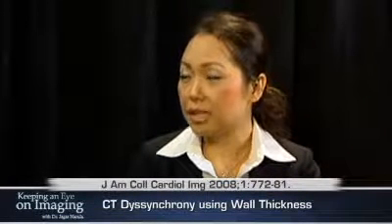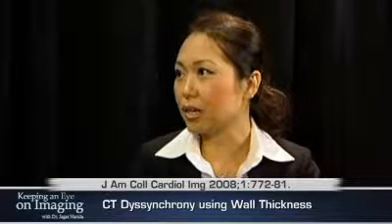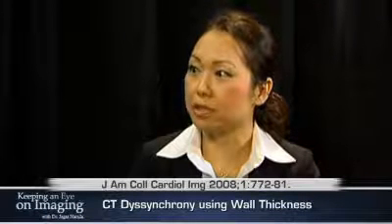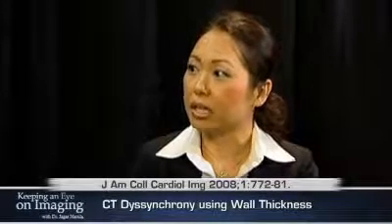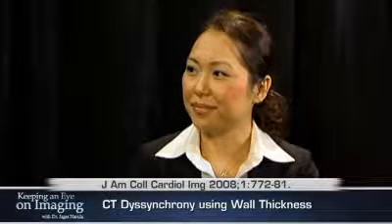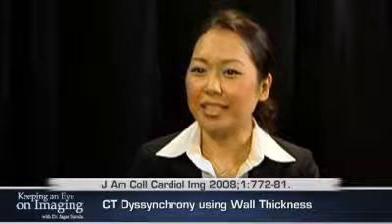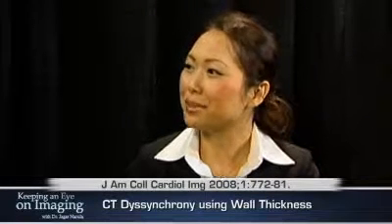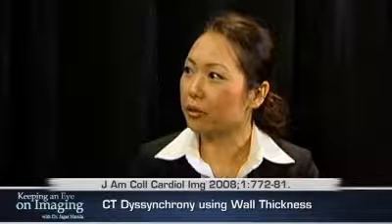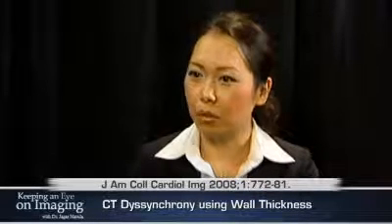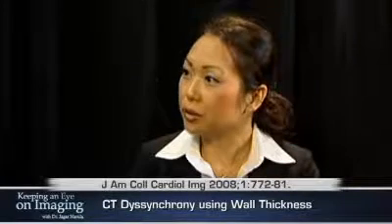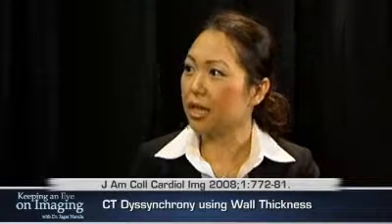Mm-hmm. The advantage of CT is that you can simultaneously also get the coronary veins. And this might be very helpful for the electrophysiologists as they're planning their lead strategy. Absolutely. Sounds almost like a one-stop shop for heart failure by doing CT. Yes. Unfortunately, there is no one-stop shop right now, but I think as we continue to work on the research and develop more software algorithms and the CT scanner improves in terms of its temporal resolution, it may be.